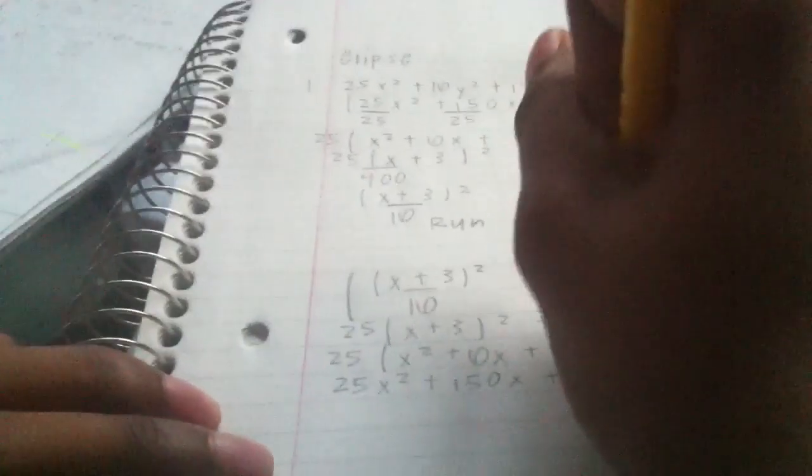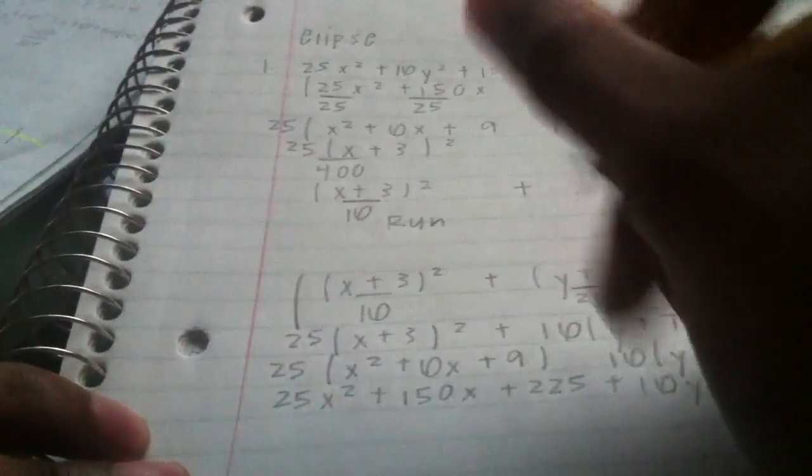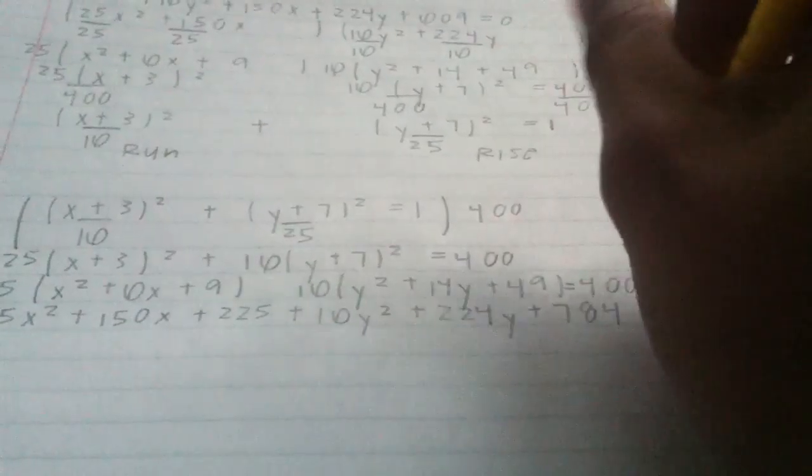And then we're just going to distribute the 25 and the 16. So we'll get 25x squared plus 150x plus 225 plus 16y squared plus 224y plus 784 equals 400.